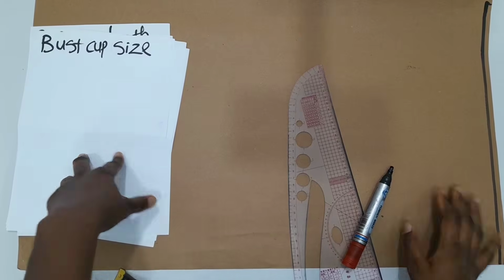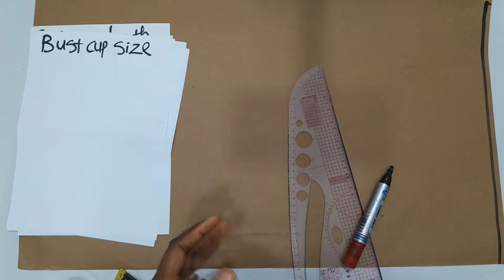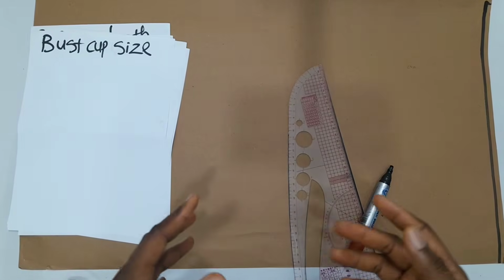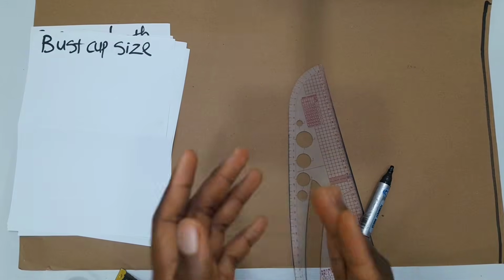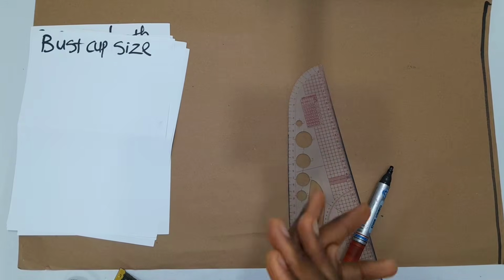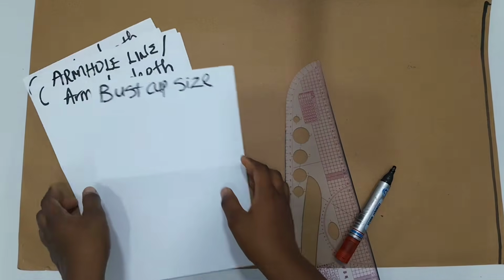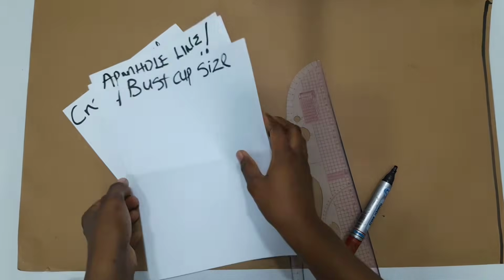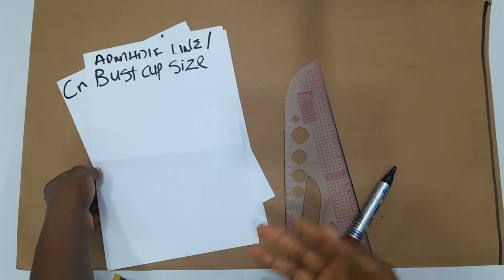Okay, so measurements like your round hip, your round waist, your round bust, other bust measurements, and shoulder measurements are things that you should not forget to take on your clients. But other measurements such as your armhole line, your bust span, your crotch depth, you could easily forget. So now I'm going to be sharing with you these few ones.